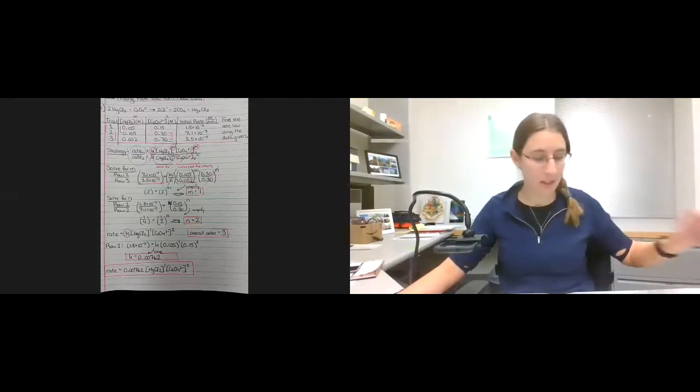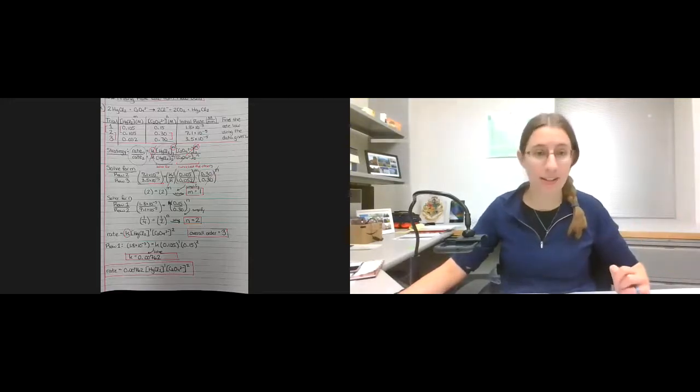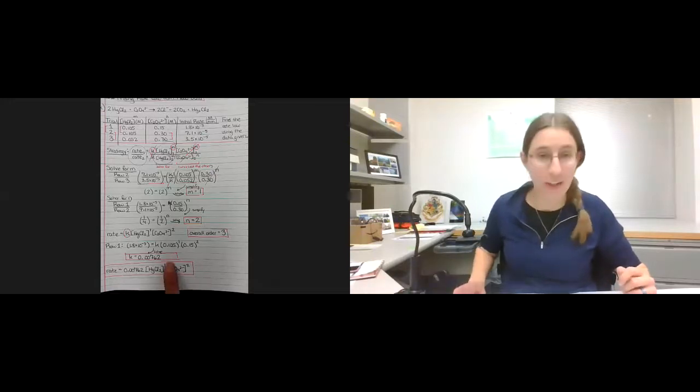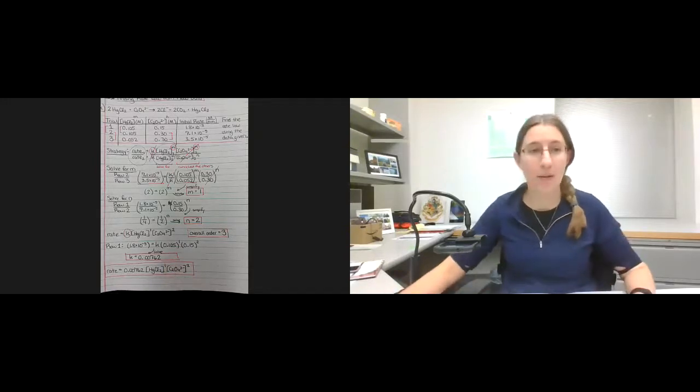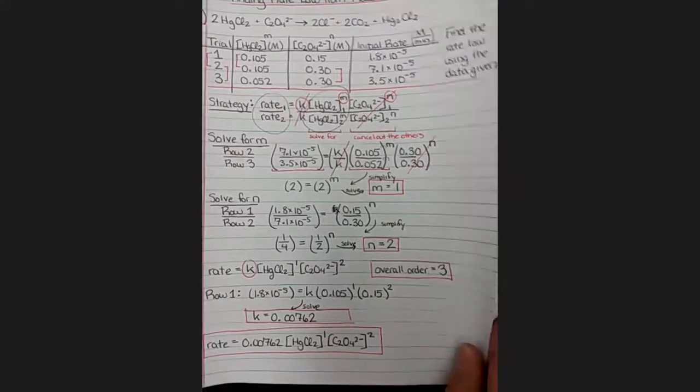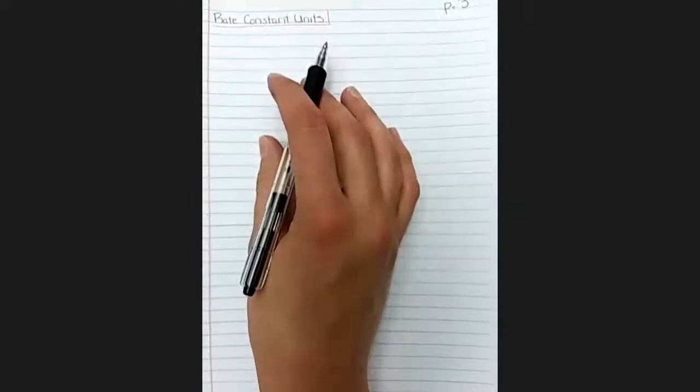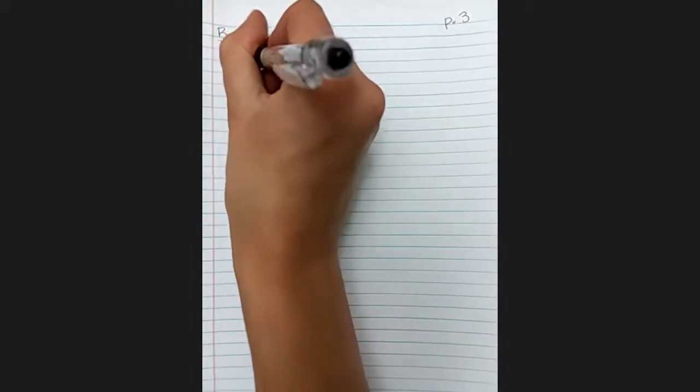table. And there's one more thing I want to address, and that is the fact that I left a super big box for K because I didn't list the units for K. So let's just take 2 minutes to talk about how to find the units for K. We know the units for the other pieces that are involved in a rate law. So let's start with what we know.